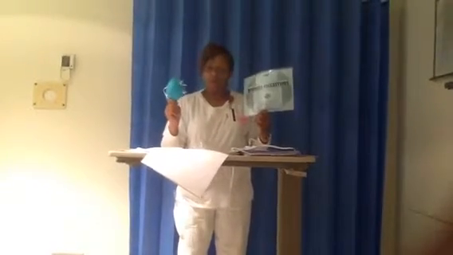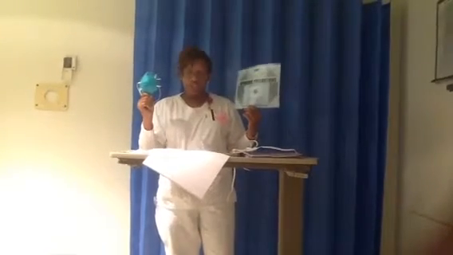This is the N95 mask. There's a fit test that's to be done for all new hires to make sure that you have the appropriate mask. Once you are fit tested, then you qualify to take care of a patient that requires airborne isolation.